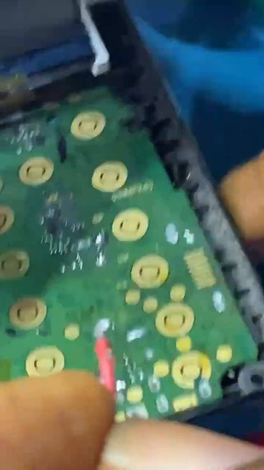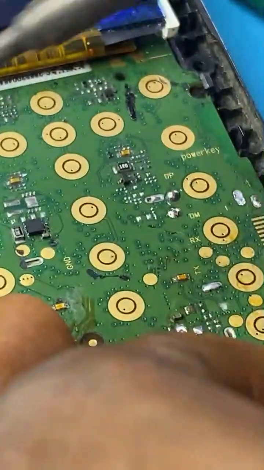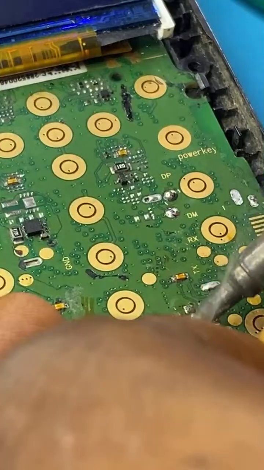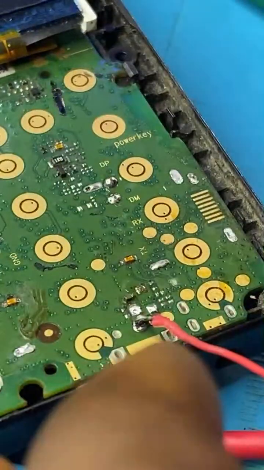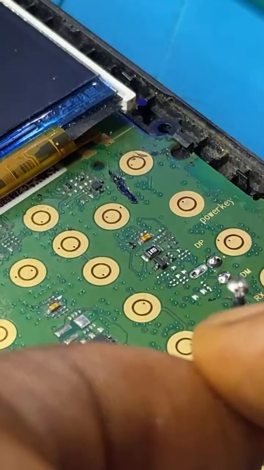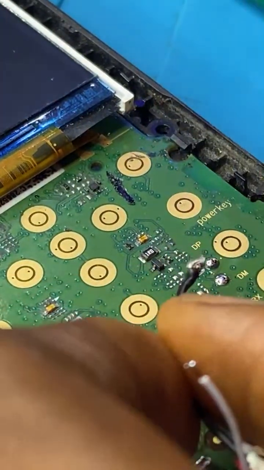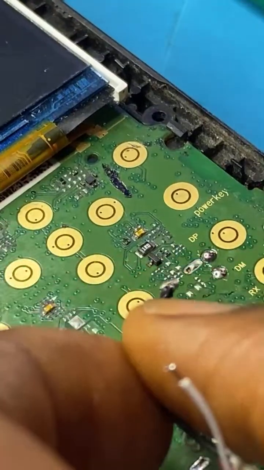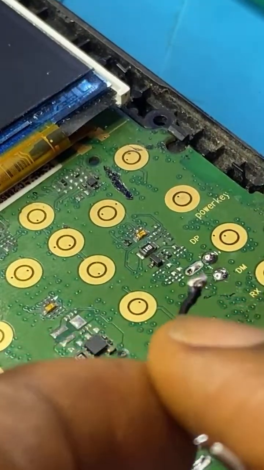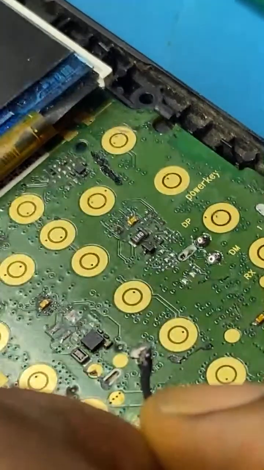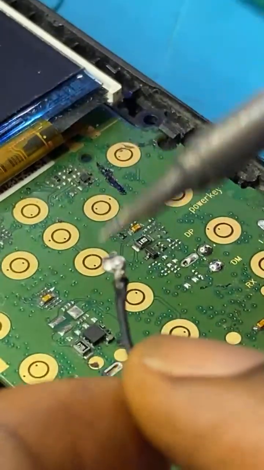So first of all, positive, connect positive. So now this one is negative, okay?